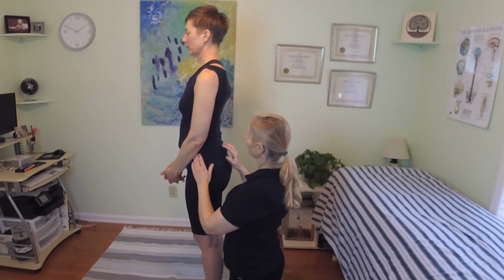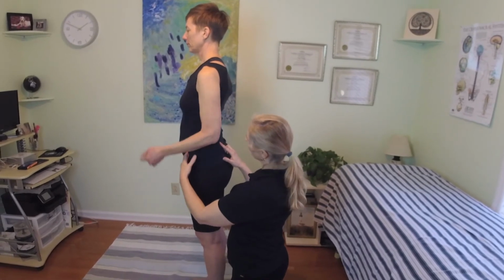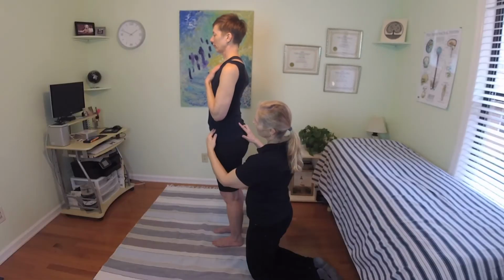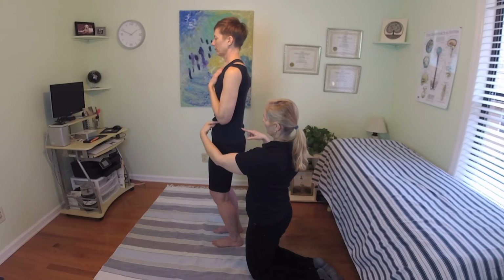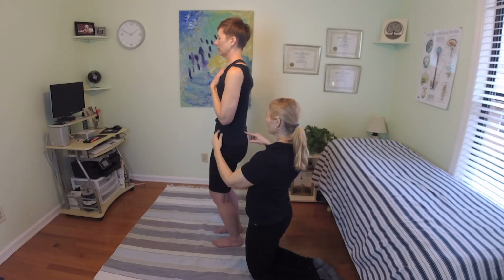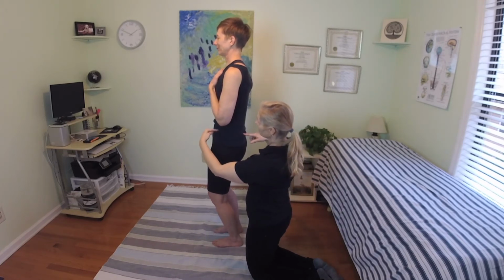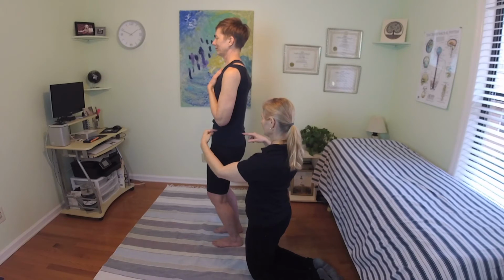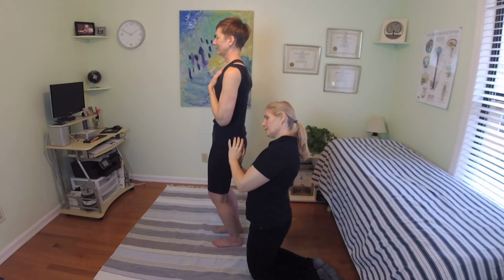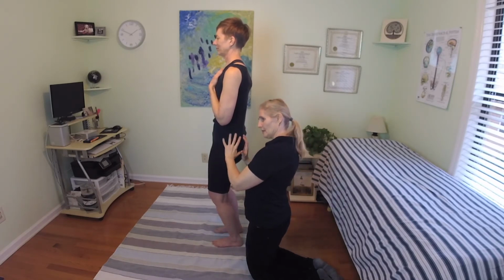Now, if her PSIS was low, let's say her ASIS was up here, she's trying to emulate that, but that's pretty impossible. If her ASIS is higher than her PSIS, then we have a posterior rotation of the hip.